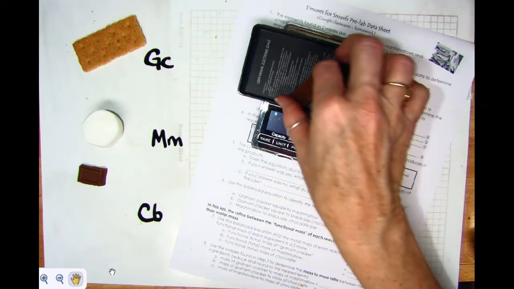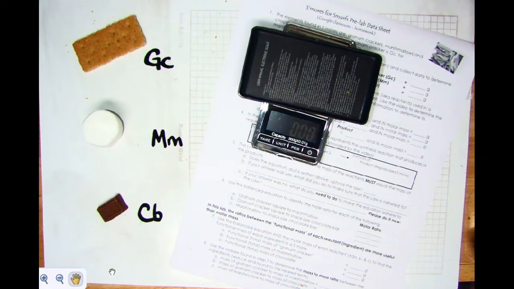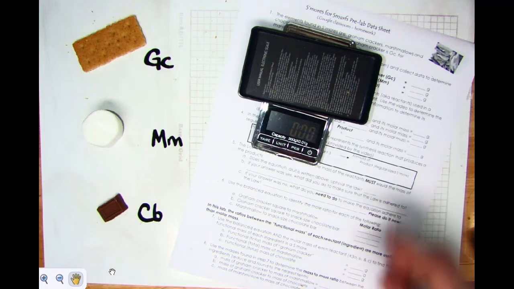2.93. Okay, and I'm just going to leave this one here so that he can see it. So we got 5 of each. I've got 5 graham crackers, 5 marshmallows, and 5 chocolates. Your job is to pause the video and then go ahead and get your atomic masses, because you're going to need that for what's coming up next. Okay, so pause the video and then come back.